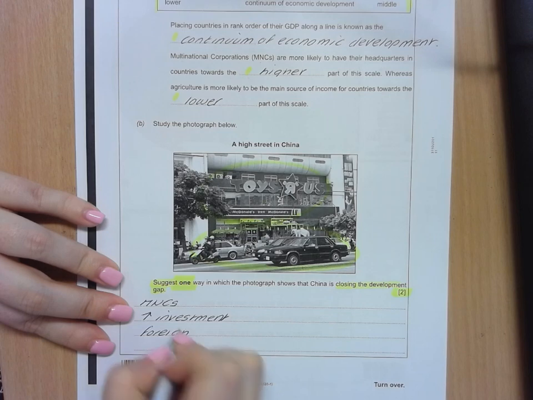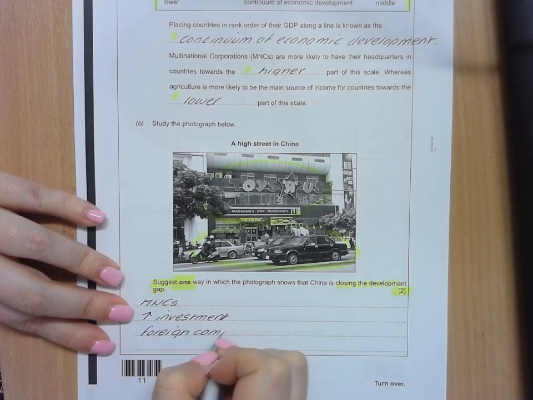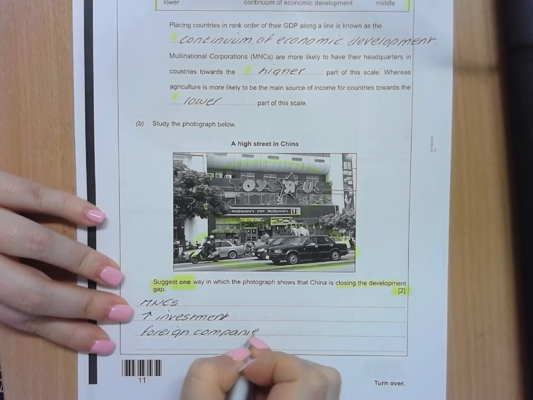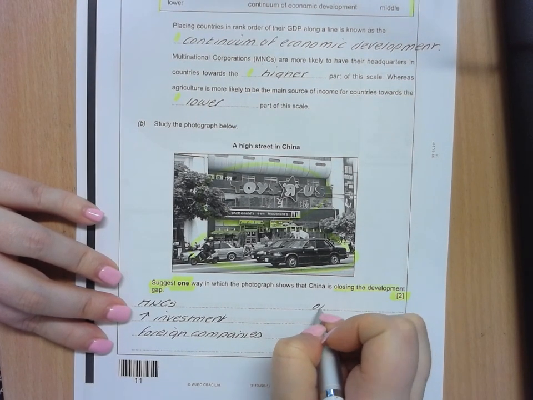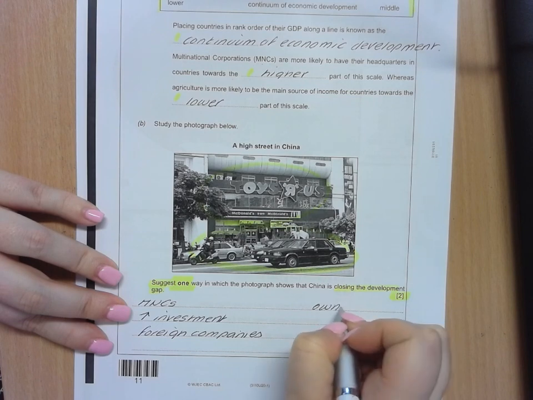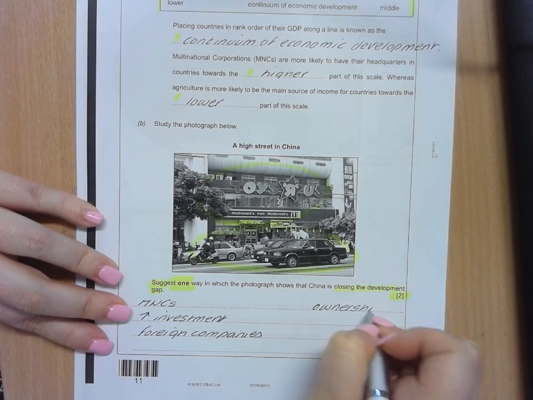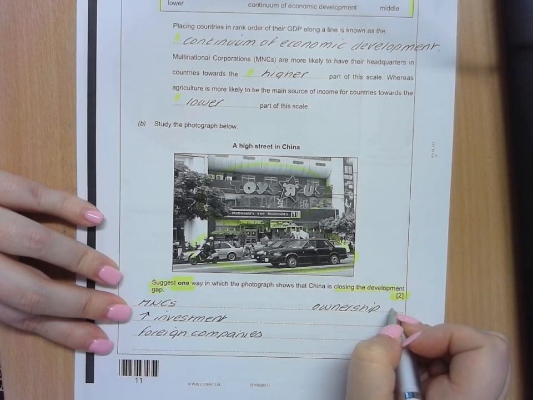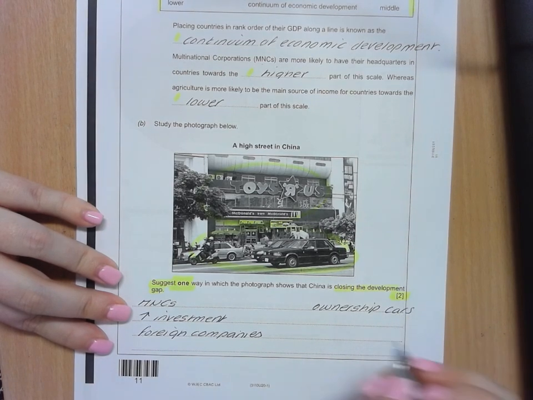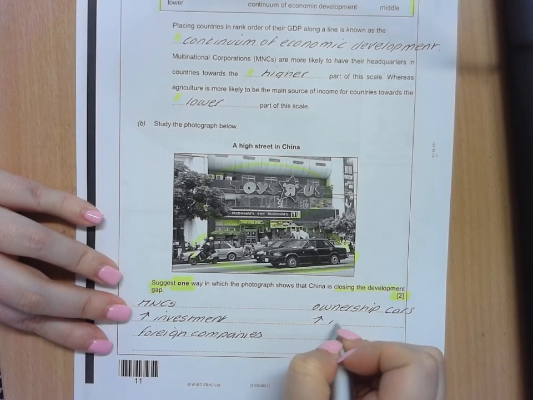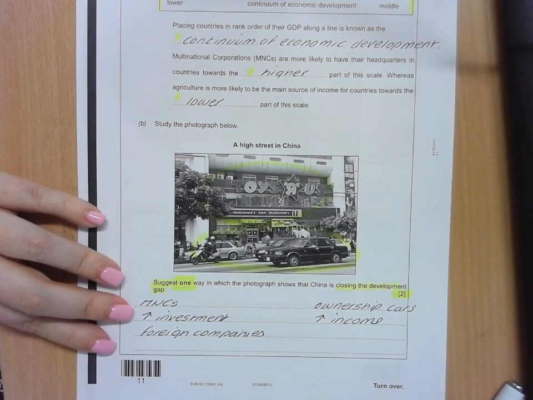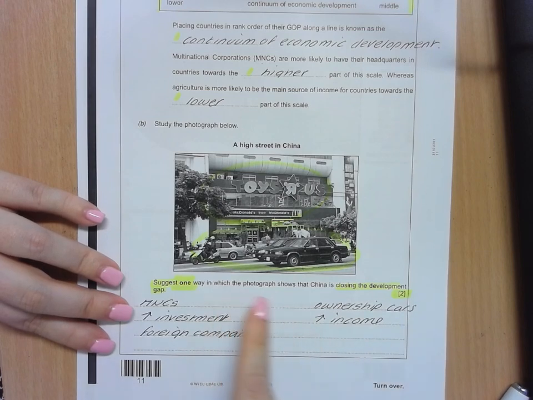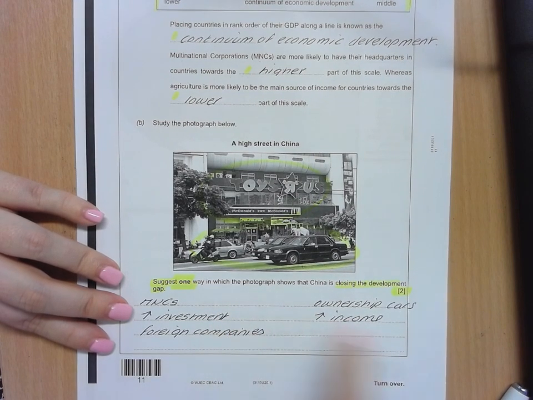Okay, so that could be your point there. On the other hand, if you wanted to talk about the cars, you could say that the picture shows that there is high car ownership, or there's a lot of cars, which shows that there must be an increased income or increased disposable income. People have got the money to pay for the cars. So you could have one point or the other for that one.